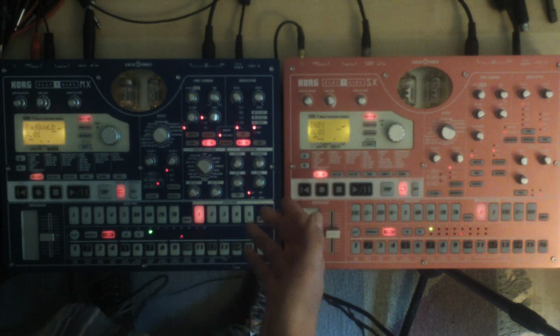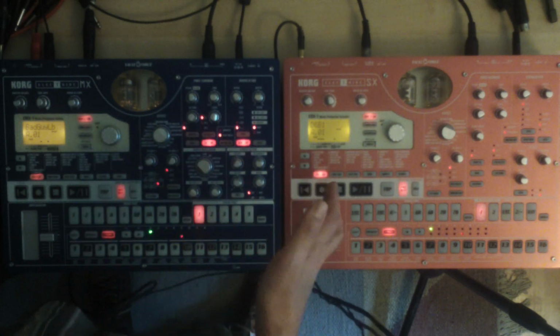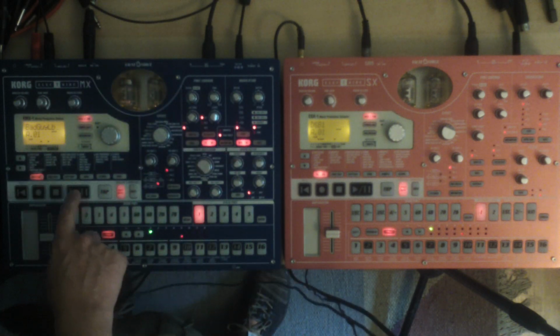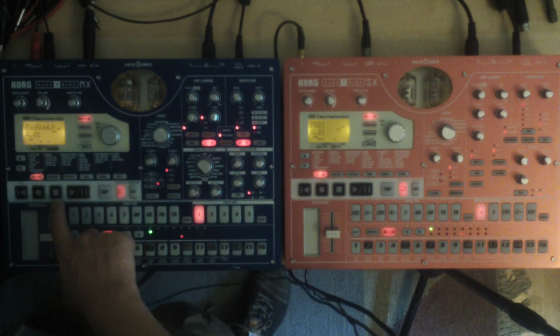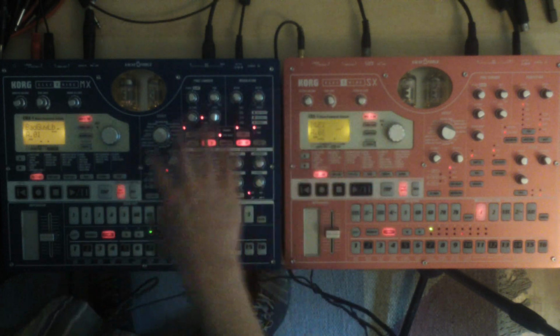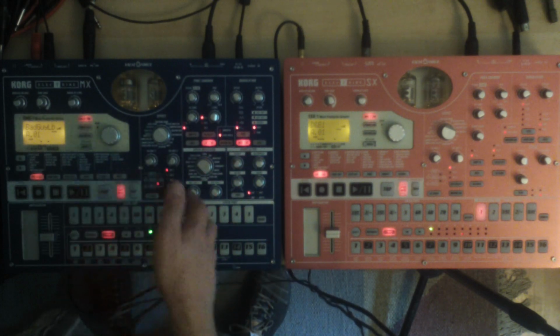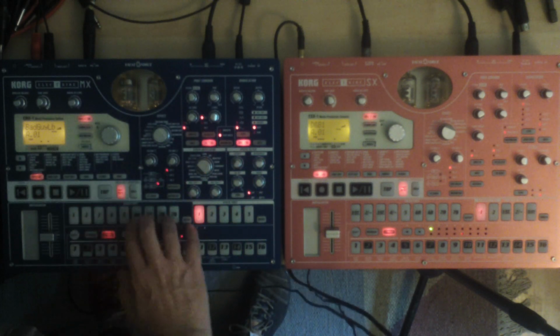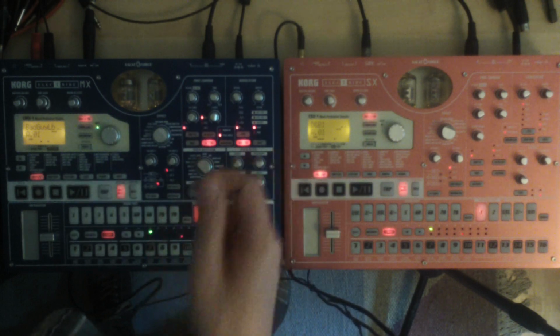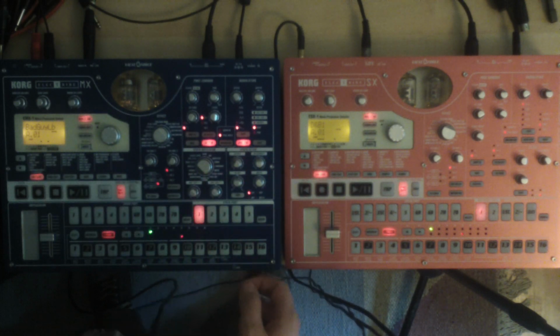And all I want to do basically is MIDI sync. I want them both to start at the same time when I press play. I want them both to stop at the same time when I press stop. But I want these two machines to use their individual sequences and tracks that I have programmed on the machines to run at the same speed. And that's all I want.